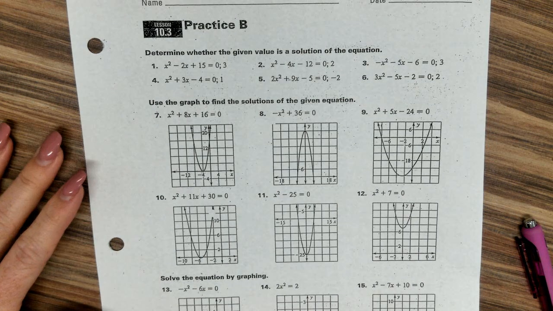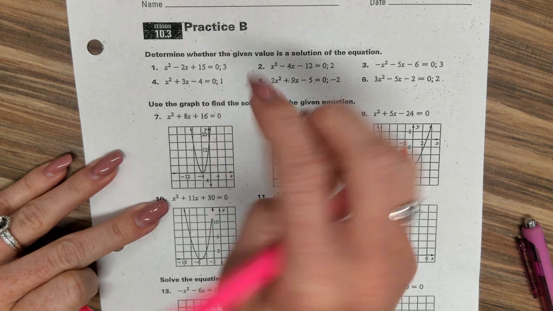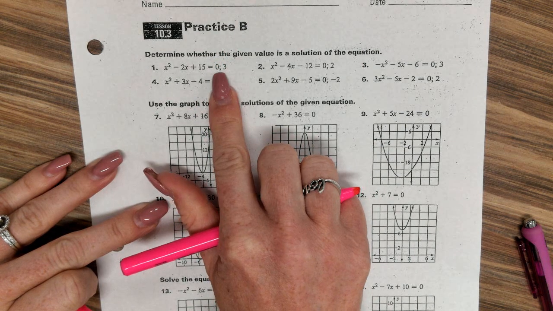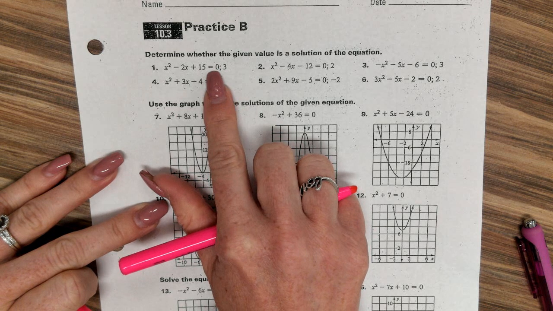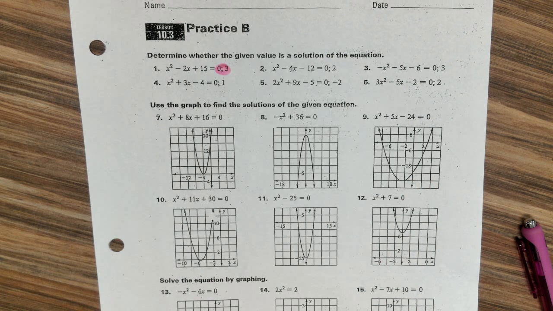All right, on the assignment on 1 through 6, it says determine whether the given solution is a solution. So they're asking for number 1, is 0 and 3. Notice it's not a coordinate. It's not 0, 3. It's 0, semicolon 3. They're saying are 0 and 3 solutions to that.